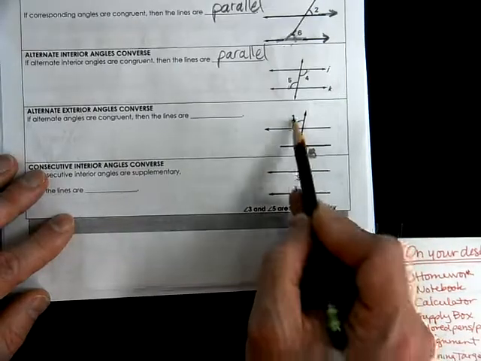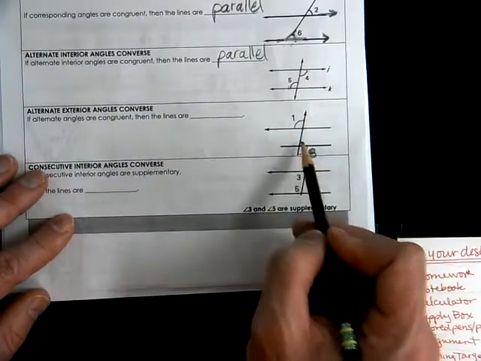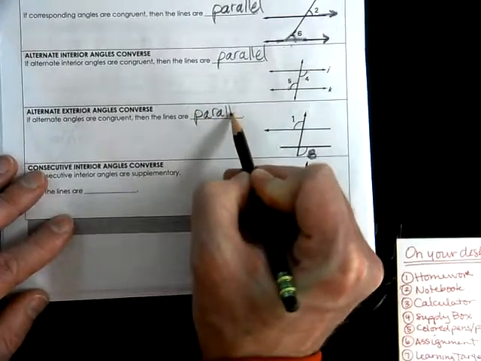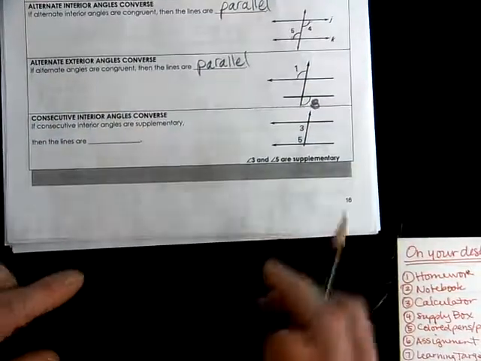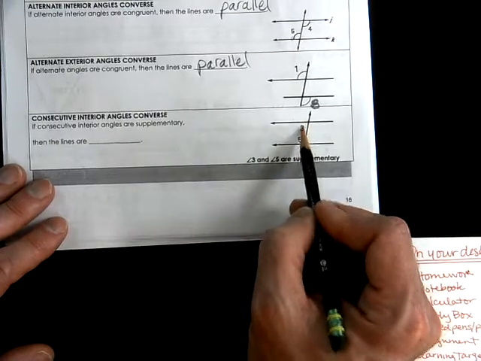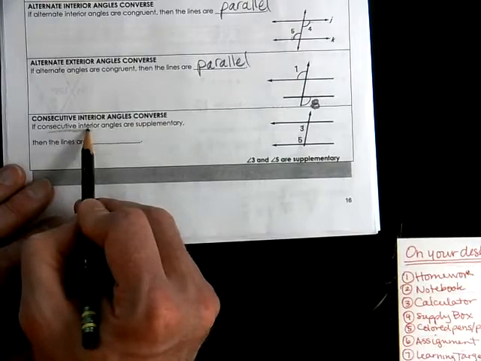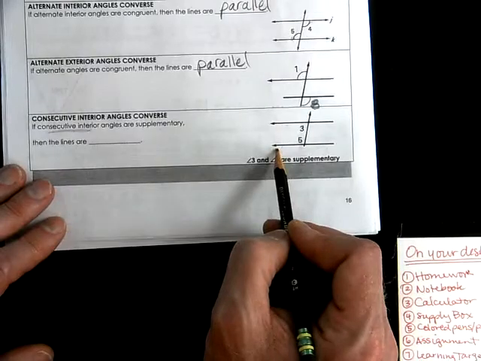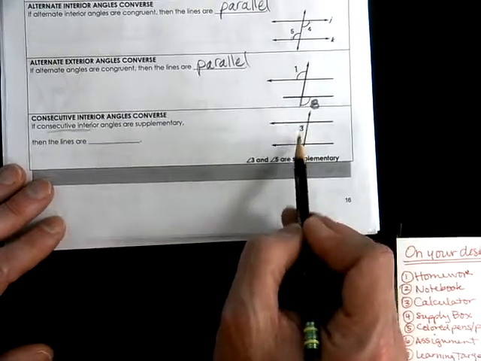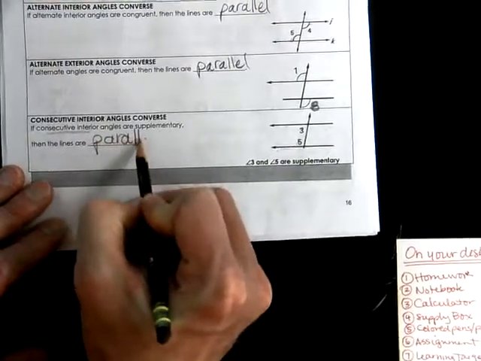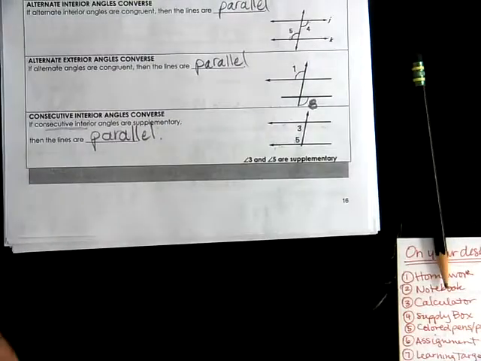If alternate exterior angles are congruent, what do we know about the lines? They are parallel. And this last one, what type of angles are 3 and 5? Consecutive interior angles. If they are supplementary, what do you know about the lines? The angles add up to 180, but what do we know about the lines? Lines can never be congruent. Lines have to be parallel, perpendicular, or neither.